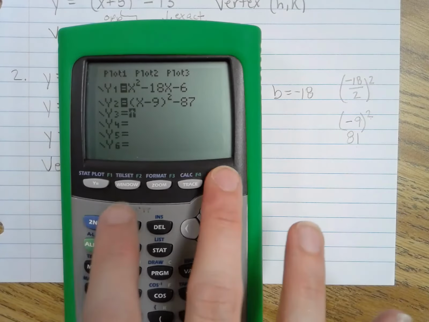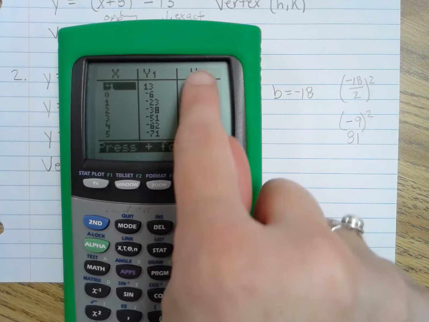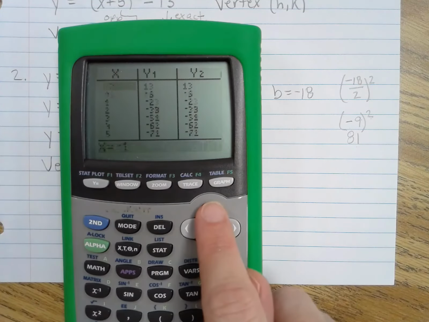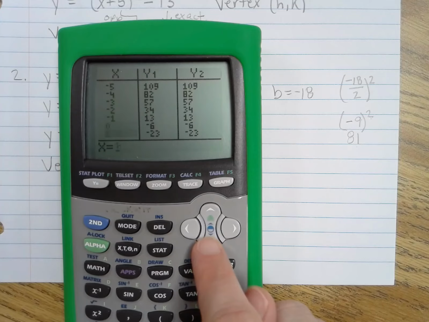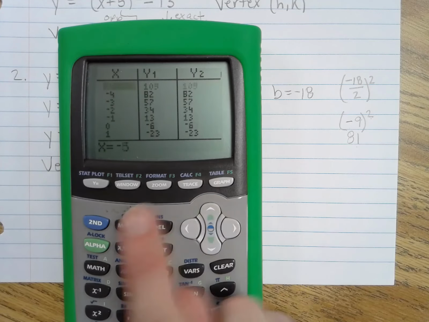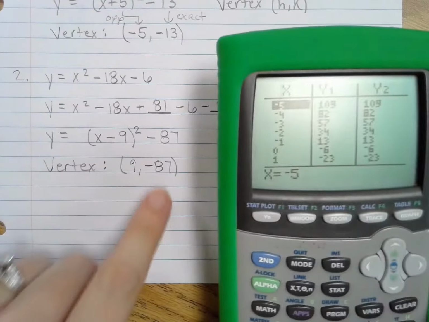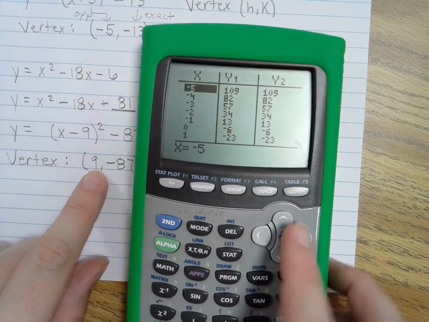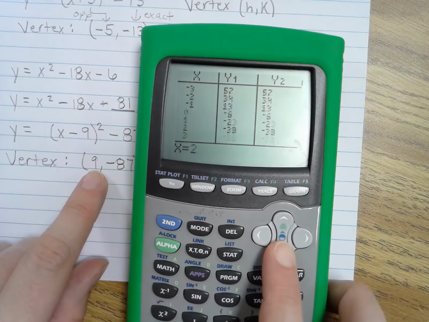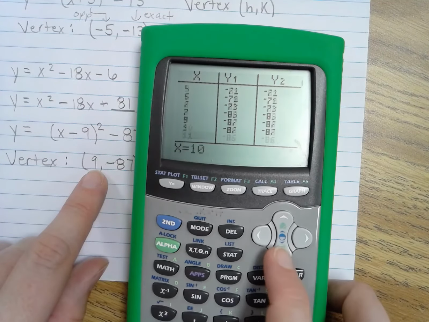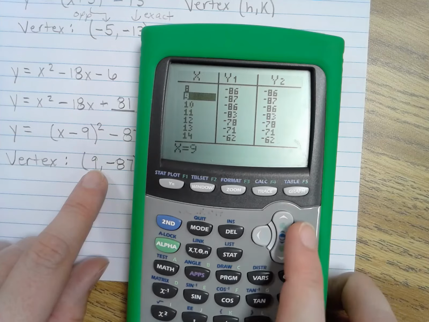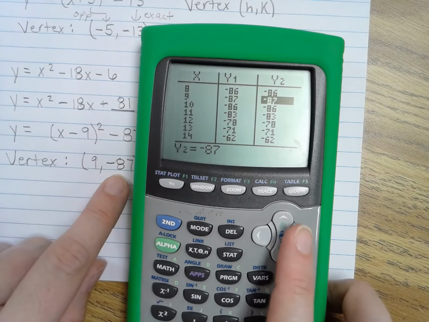If we go to the second table, we should see those equal values in the y column. No matter which way we scroll, up or down, we should see those equal values all throughout the y value column. But we say our vertex is at positive 9, so let's scroll down to that. So positive 9, and look at the y value. It is at negative 87.